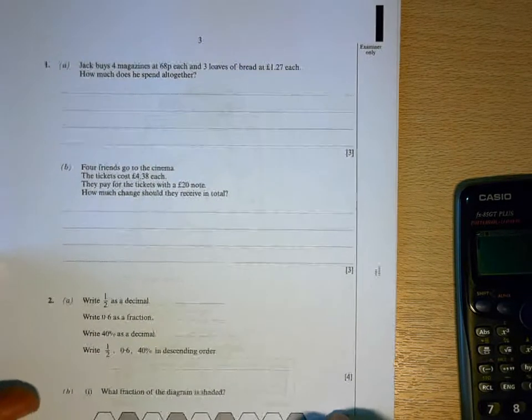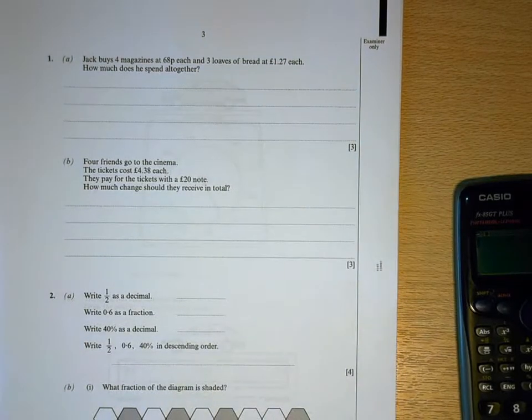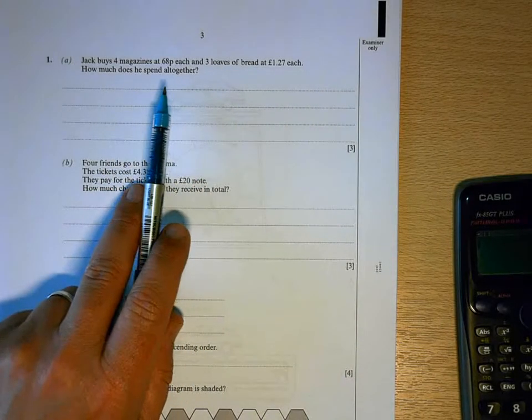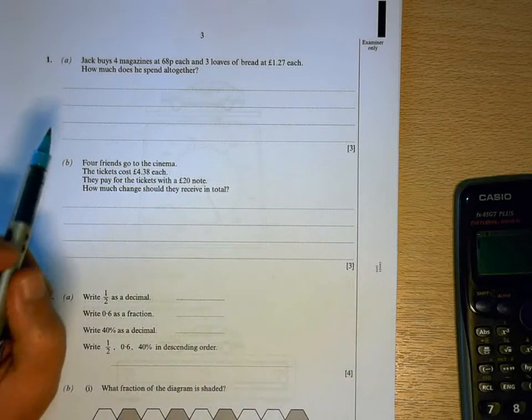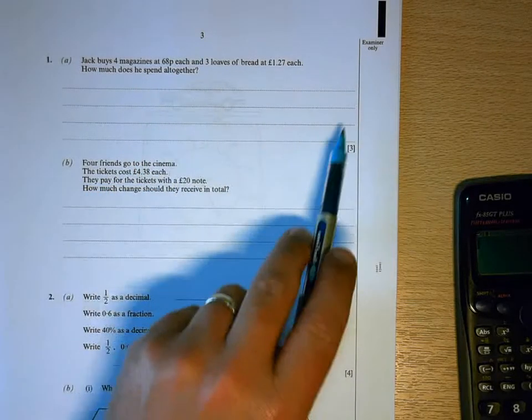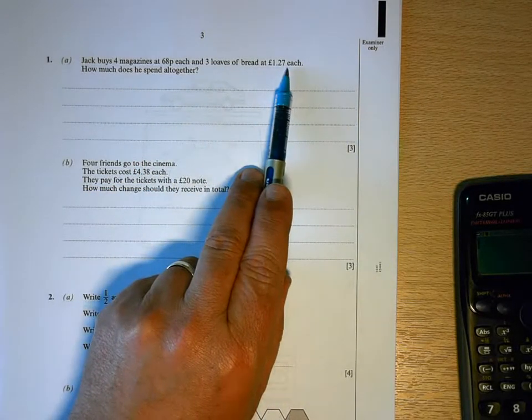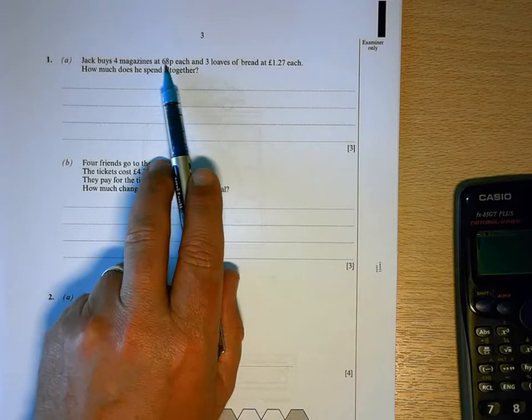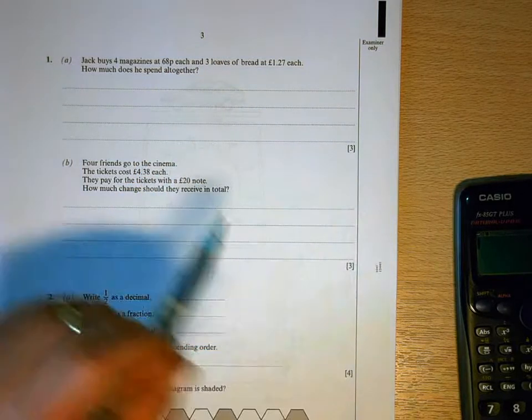Question 1 then. Jack buys 4 magazines at 68p each and 3 loaves of bread at £1.27 each. How much does he spend altogether? Now the best thing to do here is to always work in the same unit. So either use pence for that one, 127 pence, or what would be more sensible would be to use pounds for that and write that as 0.68.